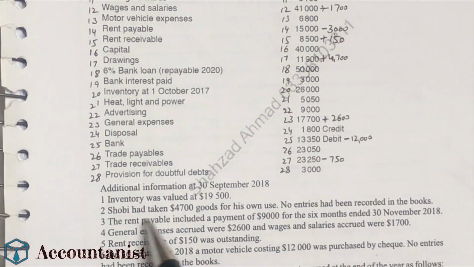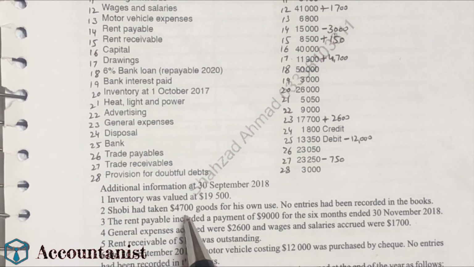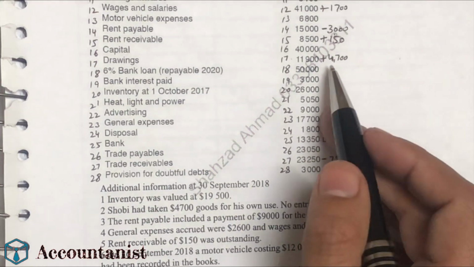So let me show you the transaction here. So Shobi has taken 4,700 goods for own use. So these are drawings of goods. So we need to add up here.